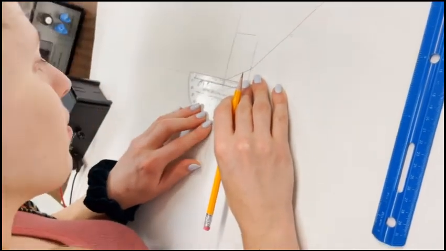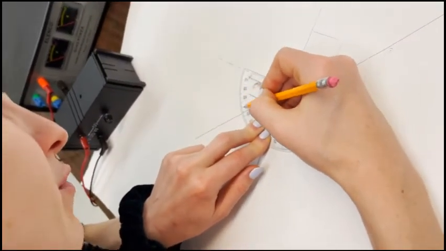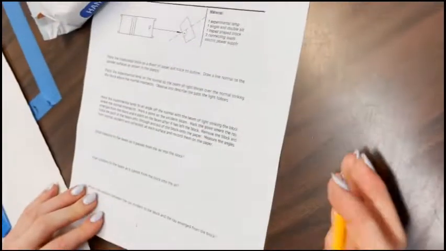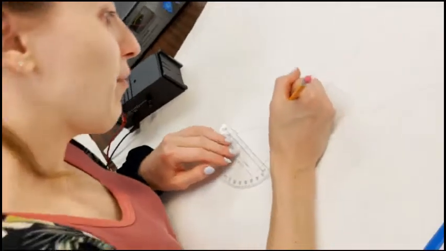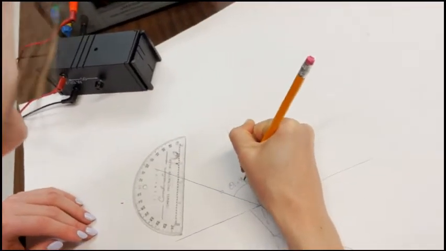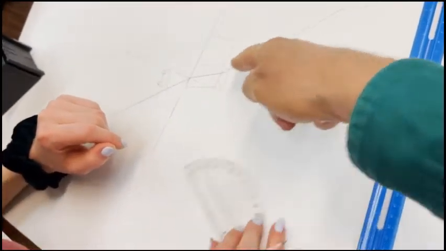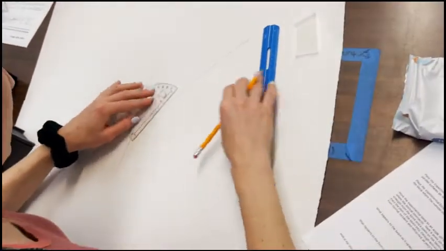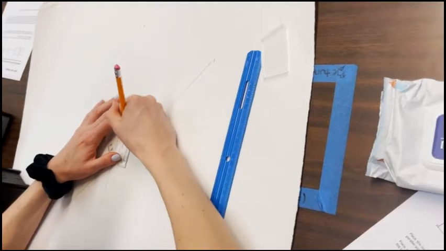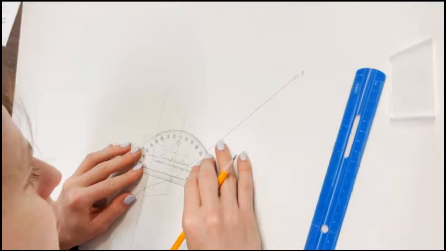How many degrees away from the normal are we? Okay, so that's 10, 20, 30, 40, 45, 46. Call it 46 degrees. Okay, just mark it on the paper. So this is our angle of incidence, and it equals 46 degrees. All right, let's draw a new normal right here. And let's measure this angle of refraction. Let me go ahead and extend this out a bit. All right, so we need a new normal here.